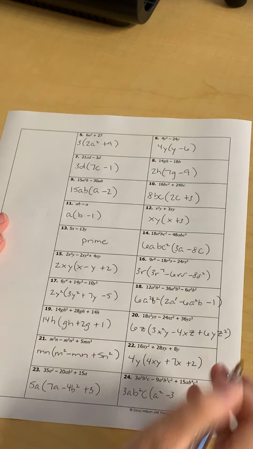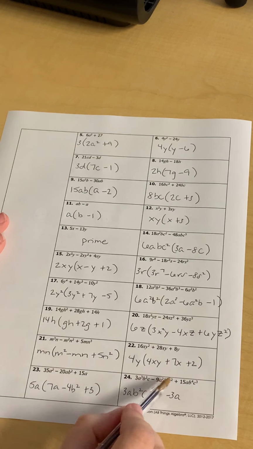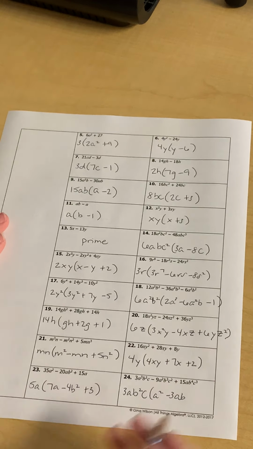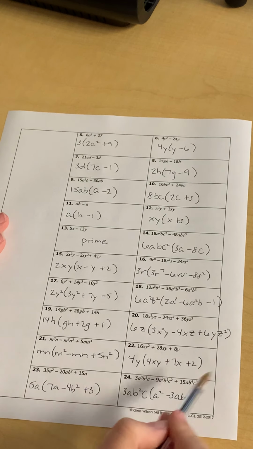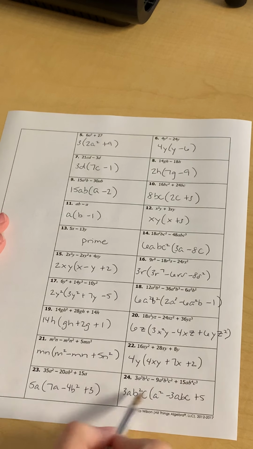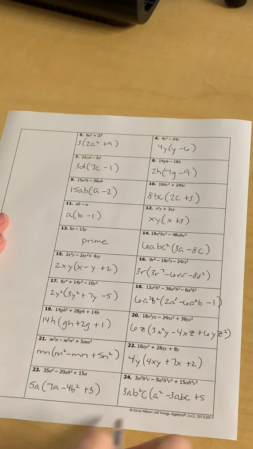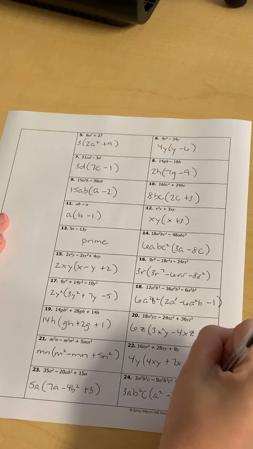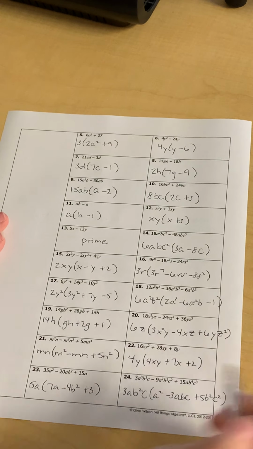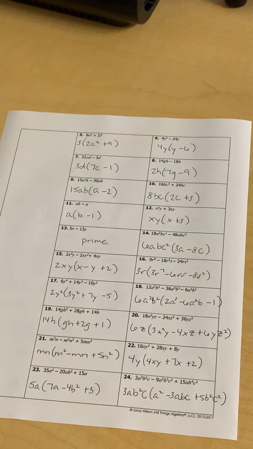A squared divided by a is a. B cubed divided by b squared is b. C squared divided by c is c. 15 divided by 3 is 5. A divided by a cancels. B to the 4th divided by b squared is b squared. C cubed divided by c is c squared. Okay, so that is factoring by the greatest common factor.